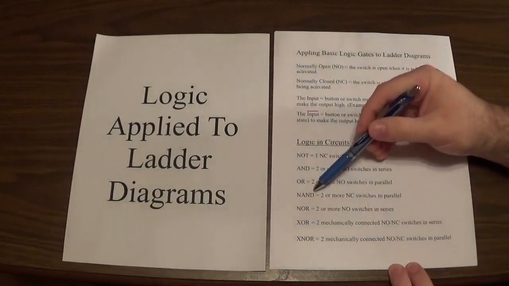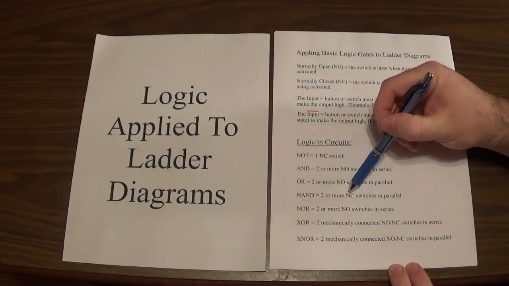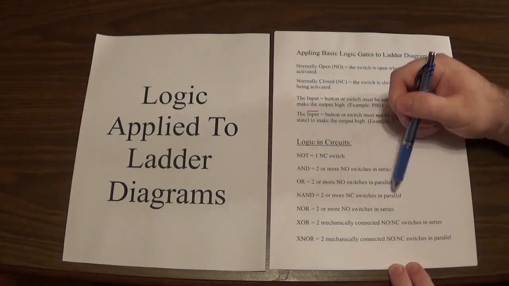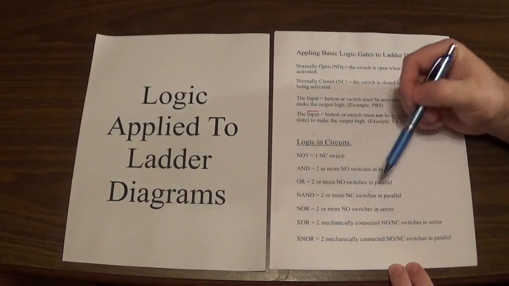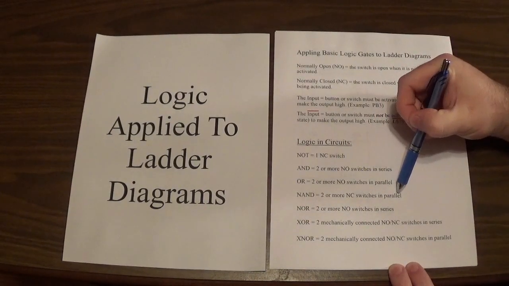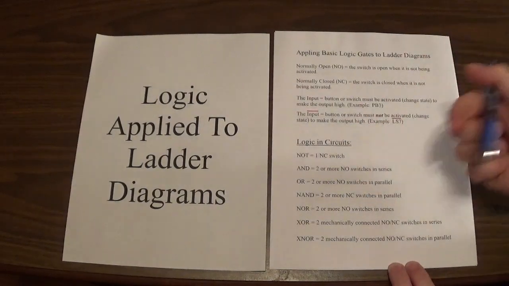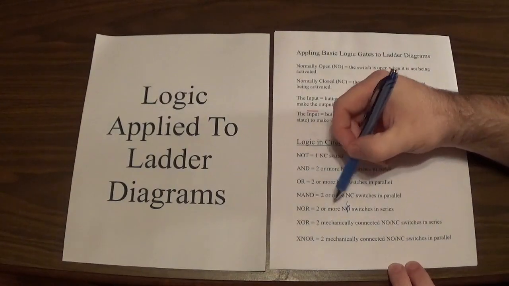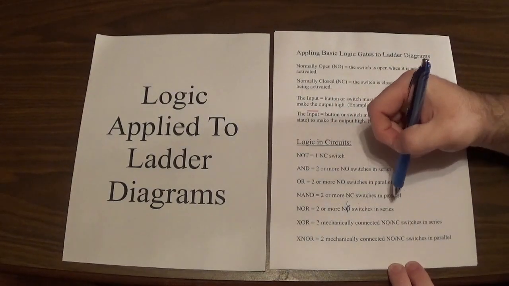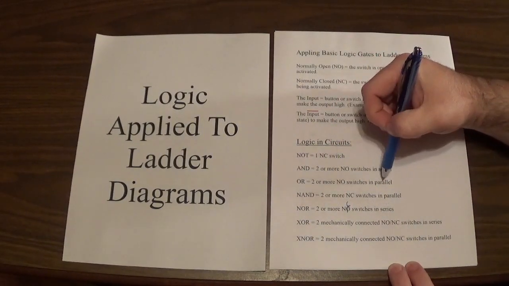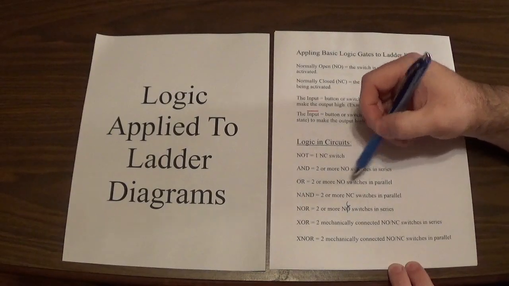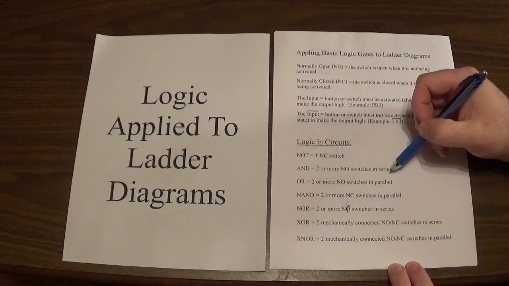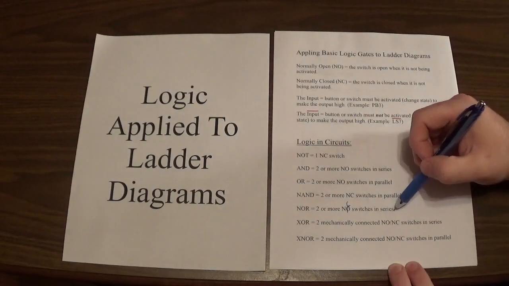But it does not. So for a NAND, you have to have 2 normally closed switches in parallel. Okay, so it's the opposite type of switch and the opposite connection. So the same goes for the NOR, and that should be normally closed, by the way. So 2 normally closed switches in series, opposite connection of a parallel. So NAND and NOR have to be the opposite types of switches and the opposite connection.